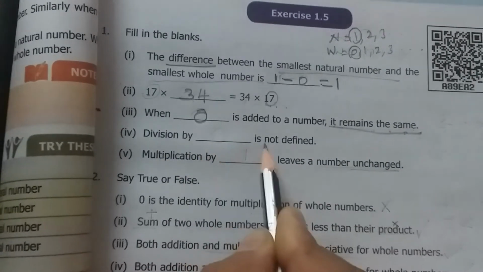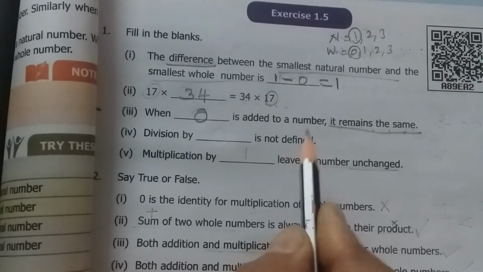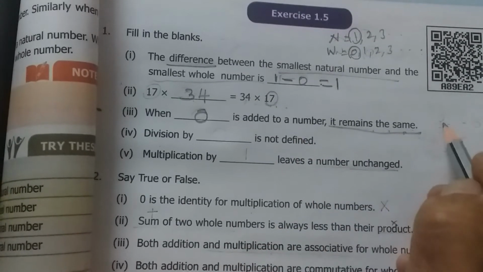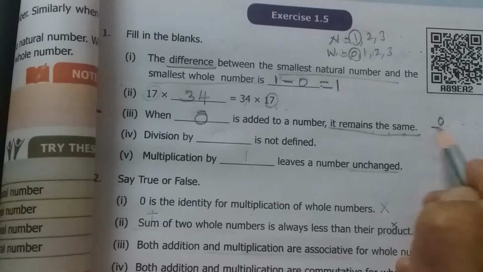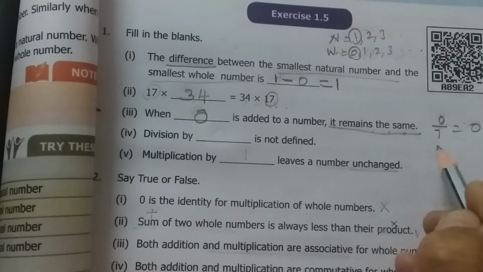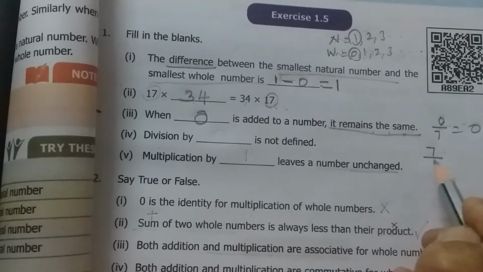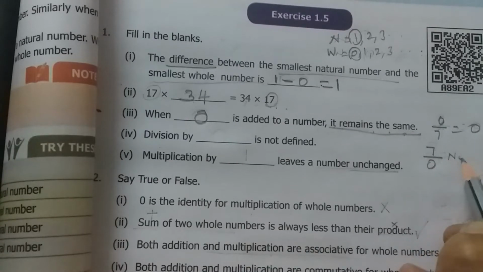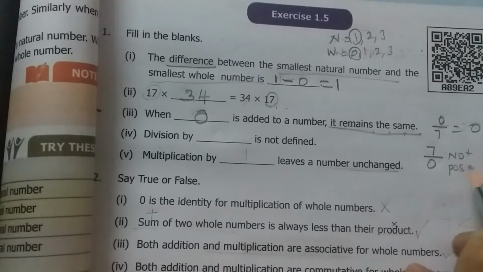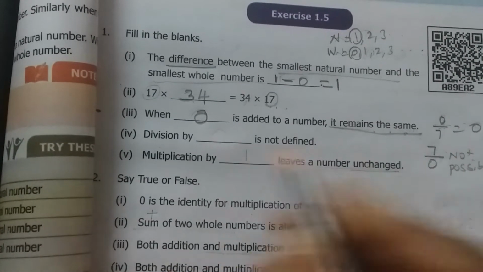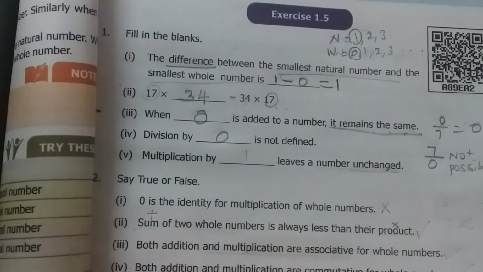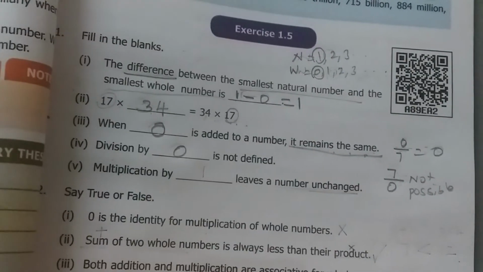Division by dash is not defined. What is it? When you divide 0 by any number, the answer is 0. But when you divide a number by 0, this is not possible. So division by what is not defined? Division by 0 is not defined. Division by 0 is not possible.